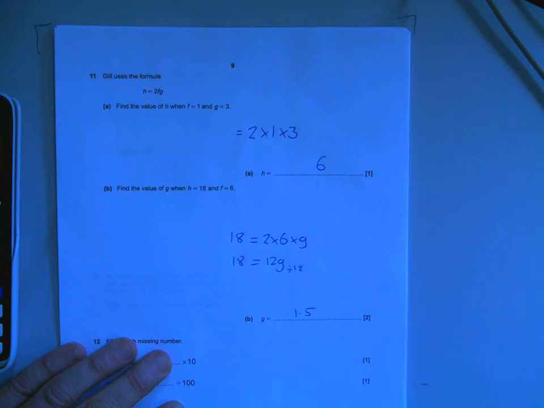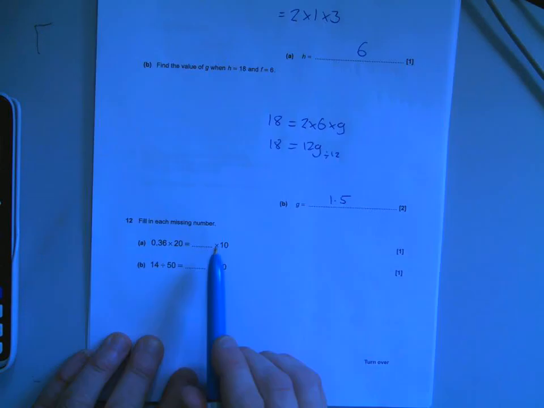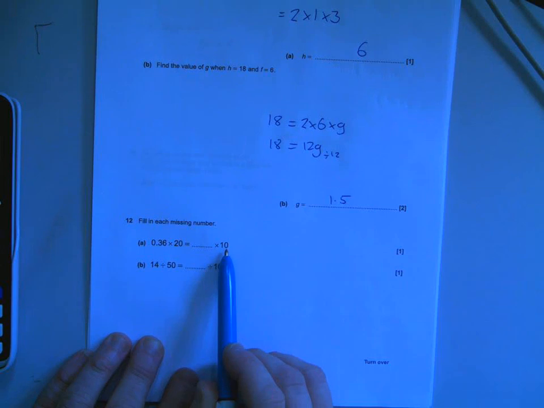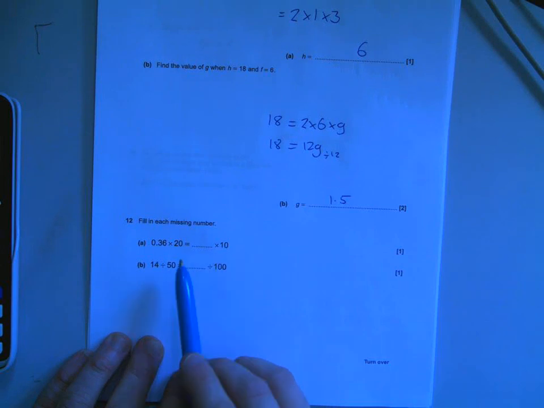Okay? Fill in each missing number. So they're telling me that 0.36 times 20 must equal something times 10. So if I've halved the second timesing number, I'm simply going to have to double the first timesing number. 0.72. Now, of course, this is a calculator paper, so you could literally do 0.36 times 20, which is 7.2, and then we could just divide that by 10 to work it through.